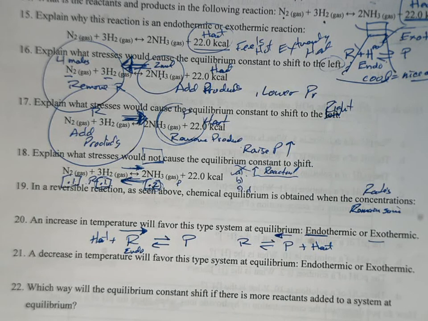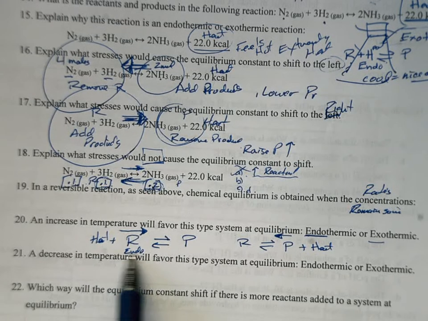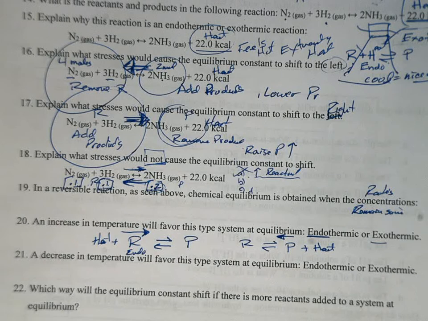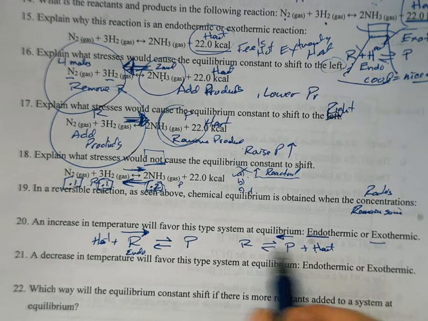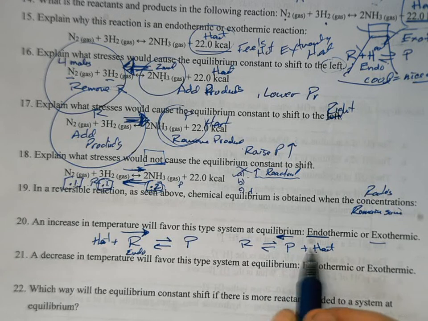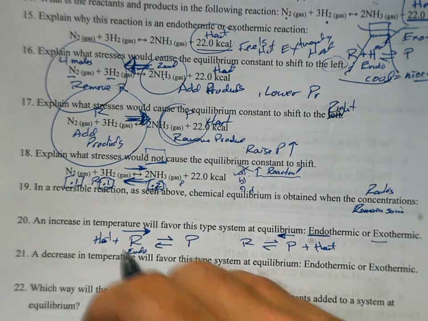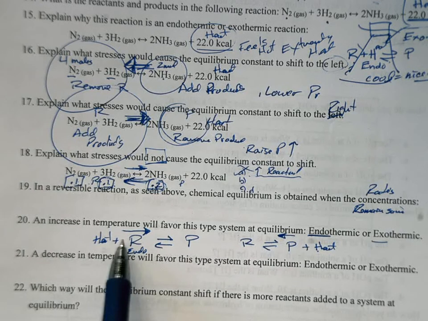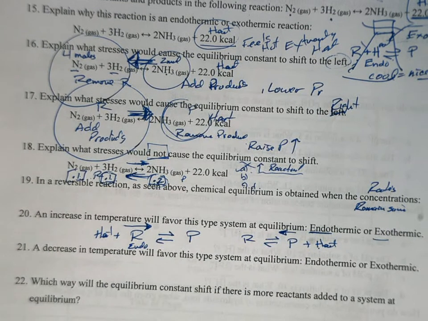So if we increase the temperature, adding heat is going to tend to favor the endothermic reaction as we got it set up, because we add heat, it's going to shift it in this direction. If we add heat here, it's going to go away from the exothermic reaction, it's just the reverse of this now, and you've turned it into this. So when you add heat, it'll favor the endothermic reaction.